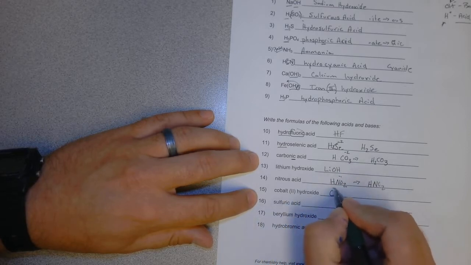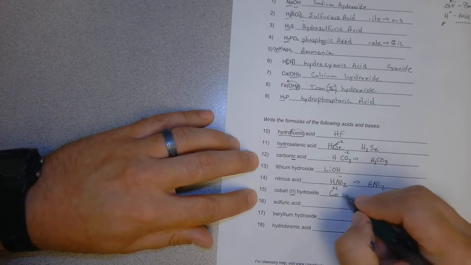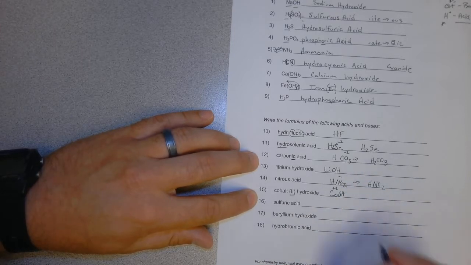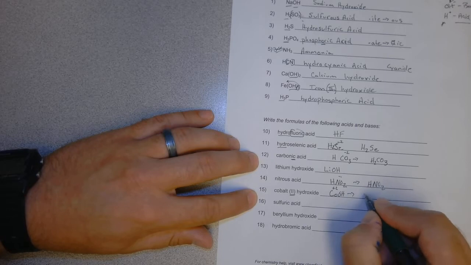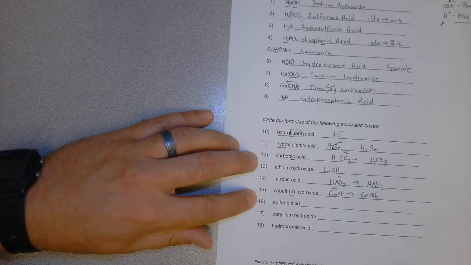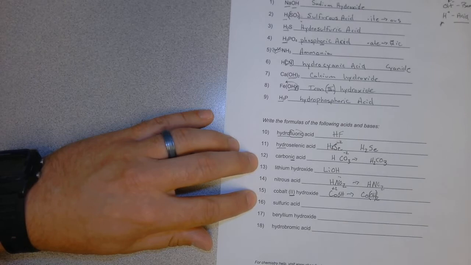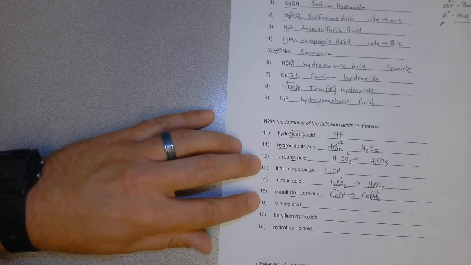Okay. 15. Cobalt 2 hydroxide. Well, cobalt has that +2 because that Roman numeral tells me the charge, OH. And some of you got in trouble because you put your answer as Co, and then you crossed down that 2, OH2. But the problem is there are 2 hydroxides, so you have to have your parentheses around that hydroxide.